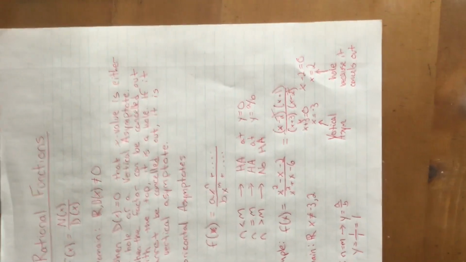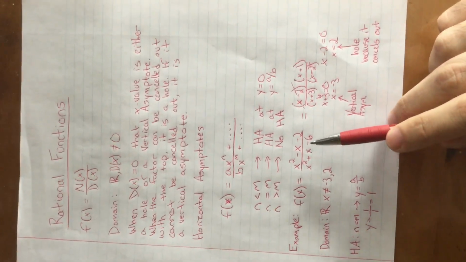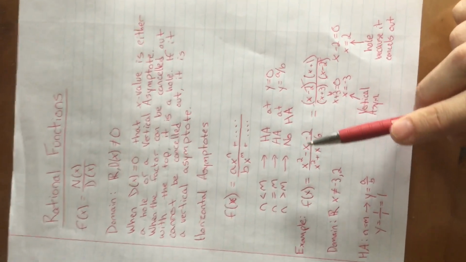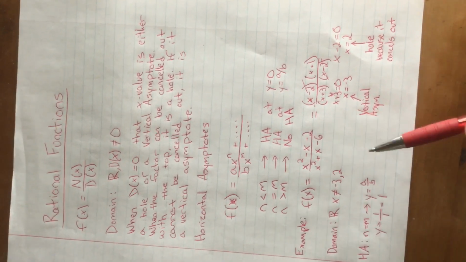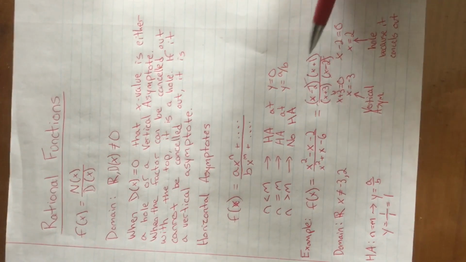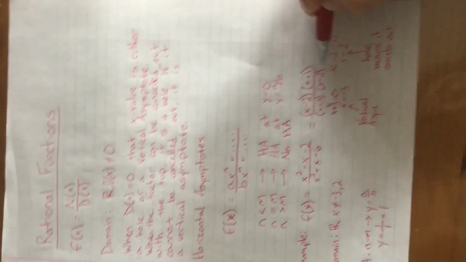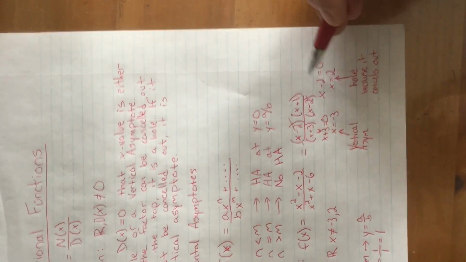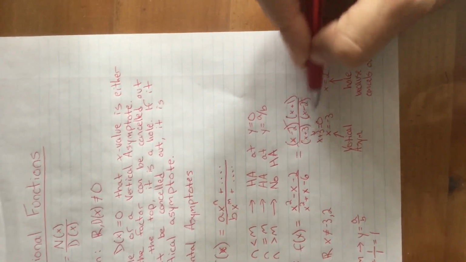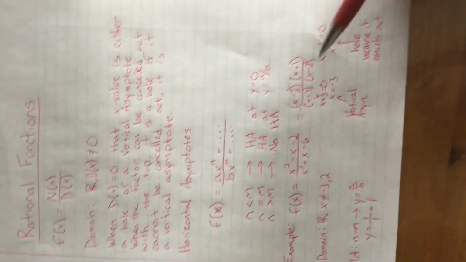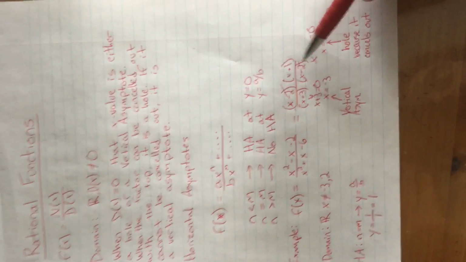I'll just quickly explain this before I get over to the homework assignment. What we first want to do when we're given an example is factor. We have to factor both the top and the bottom. When I factor the top, it factors to x minus 2, x plus 1. When I factor the bottom, x plus 3 times x minus 2. You can see how we have x minus 2 on the top and bottom. That is where we can cancel it out.